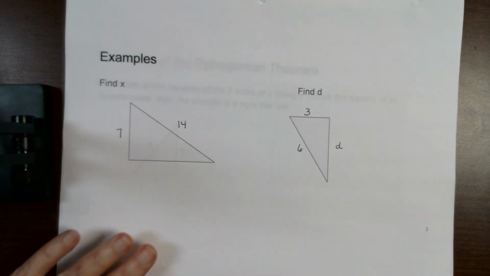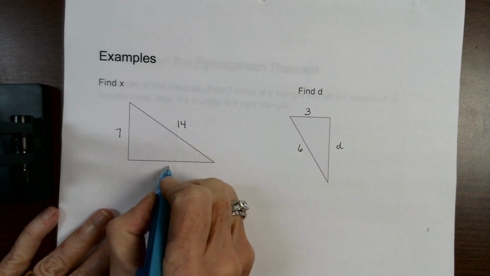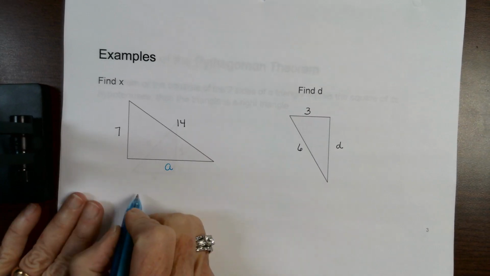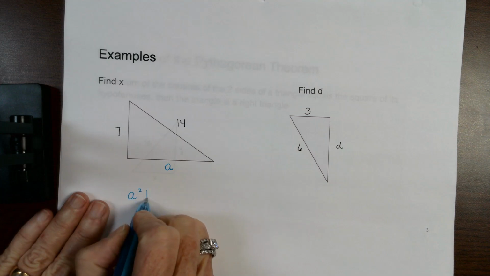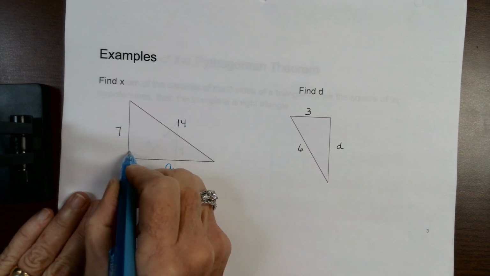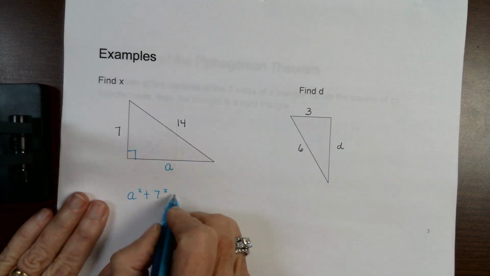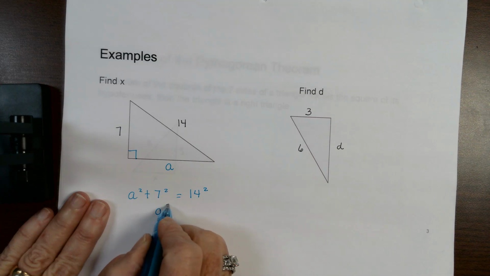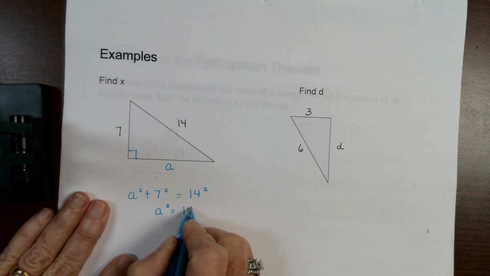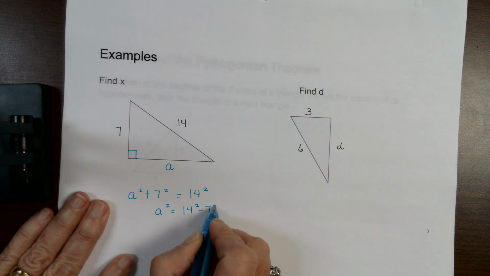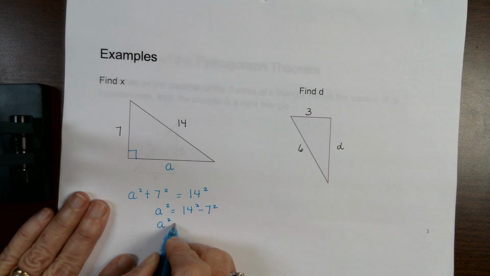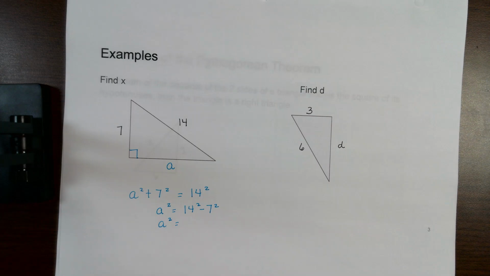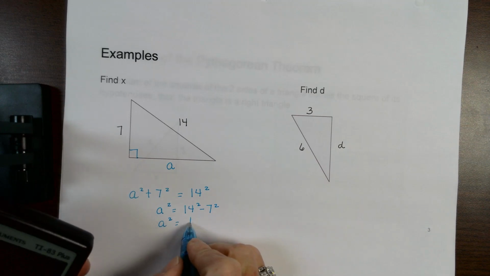So a couple examples here. Notice that I do not have this side. I'll call it a. So a squared plus 7 squared, because here's your right angle, so those are the two legs, is going to equal 14 squared. If I solve for that, a squared is equal to 14 squared minus 7 squared, which is 147.